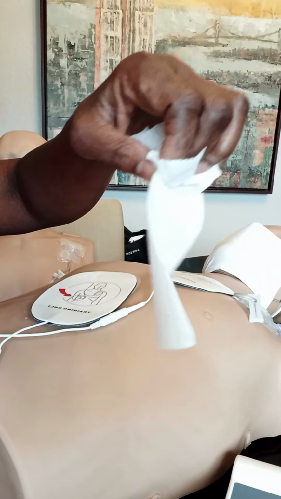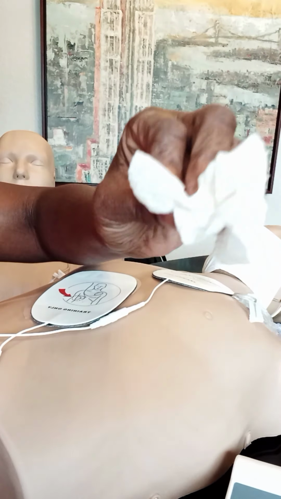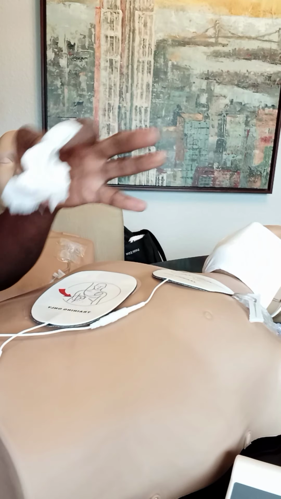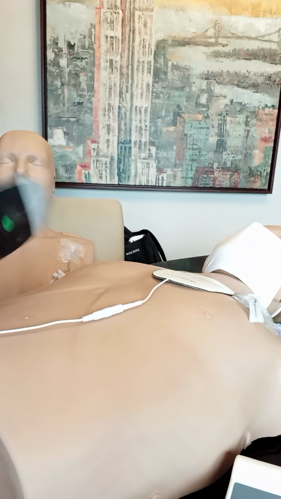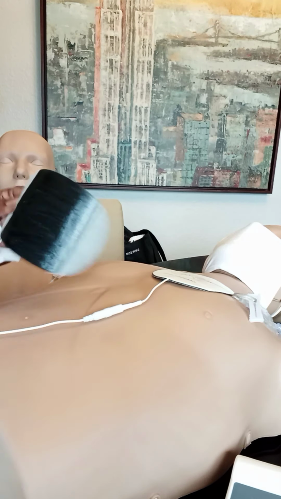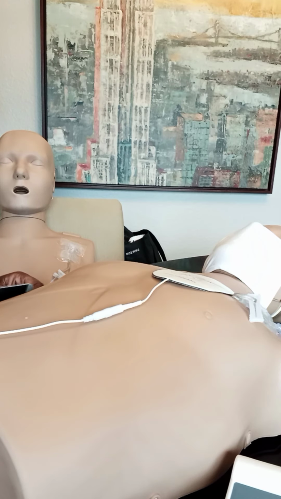Apply pads. I'm removing my medicine patch. Connector. You notice I used a napkin or a tissue. In the hospital, use a glove. Or if you run around with gloves in your car, use a glove. If you run up on a scene like this, you're going to apply the pad here.